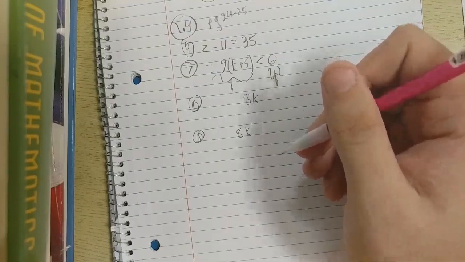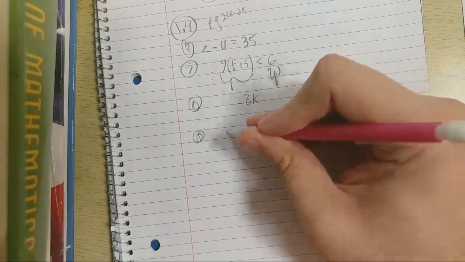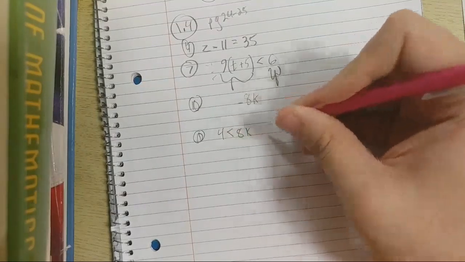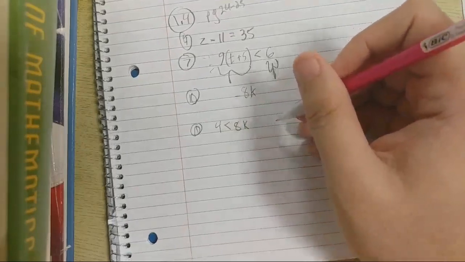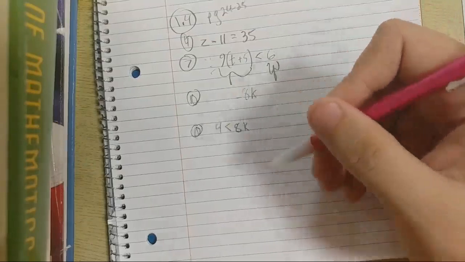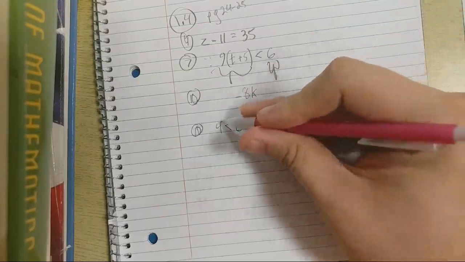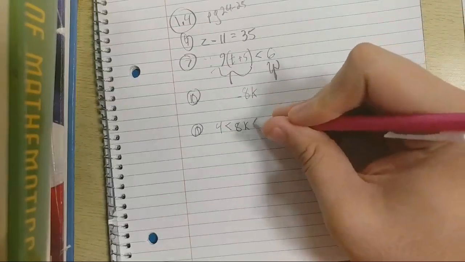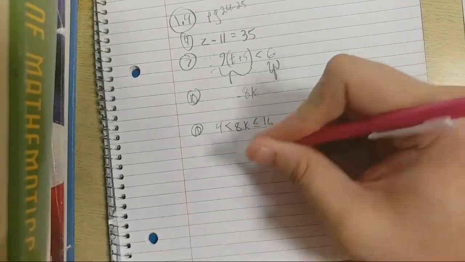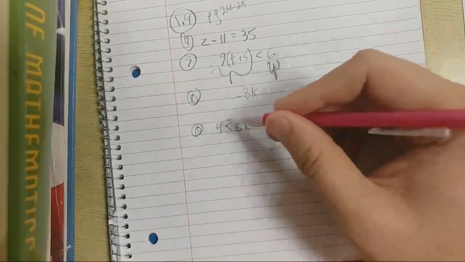is greater than 4. So this thing right here, 8 and k, is bigger than 4. So 4 is less than 8 times k. And is no more than 16. So no more means it could be equal to, because it could be 16, but it's no more than 16. So this is going to be 4 is less than 8k, which is less than or equal to 16. It cannot get bigger than 16, so it has to be smaller than 16 or equal to 16.